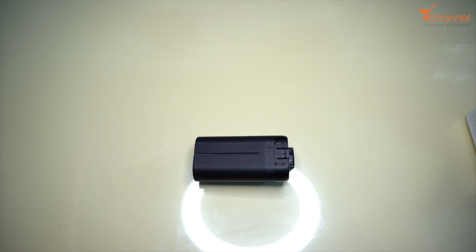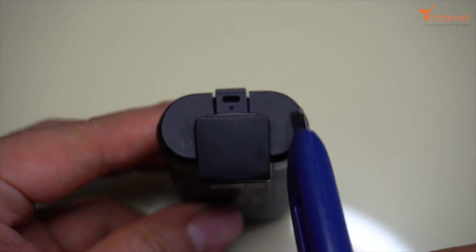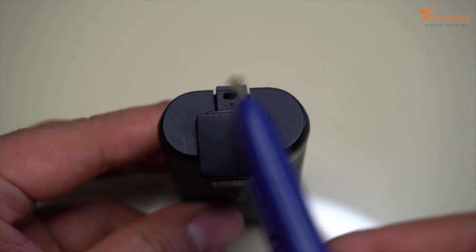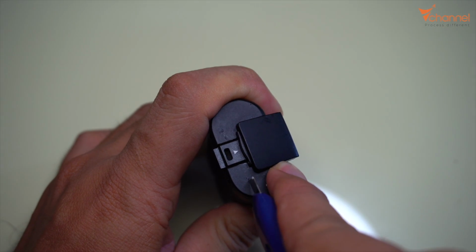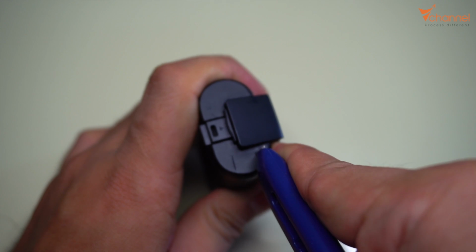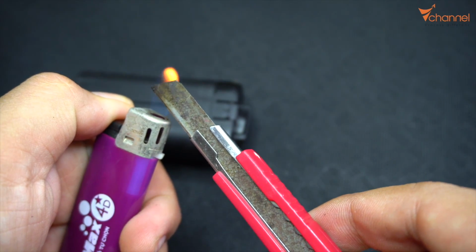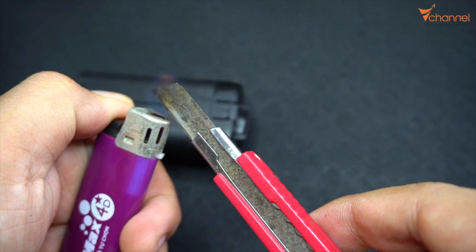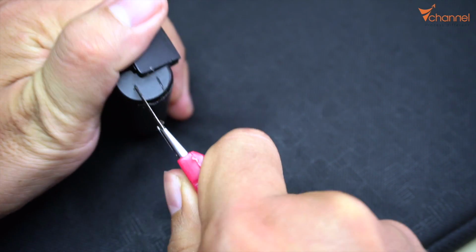Now we begin. First of all, we begin with the parallel connection. Because this method just needs a parallel connection, I don't need to tear down this battery. Instead, I just cut up the top to weld. The battery itself is pretty thin. I hit the knife, then cut.